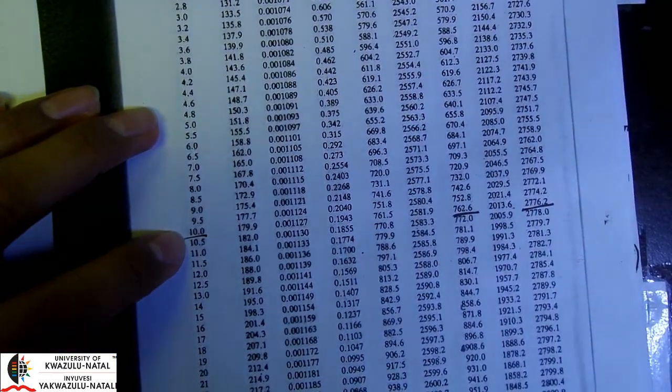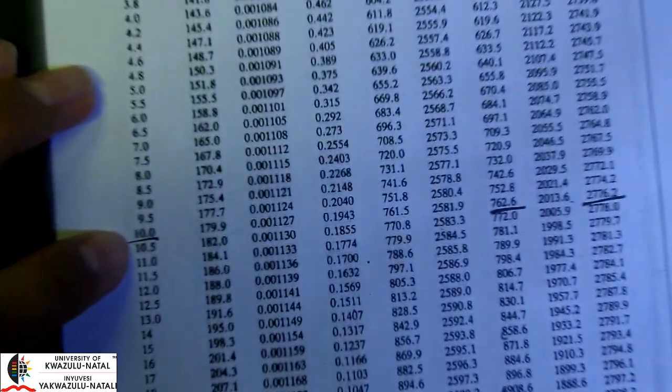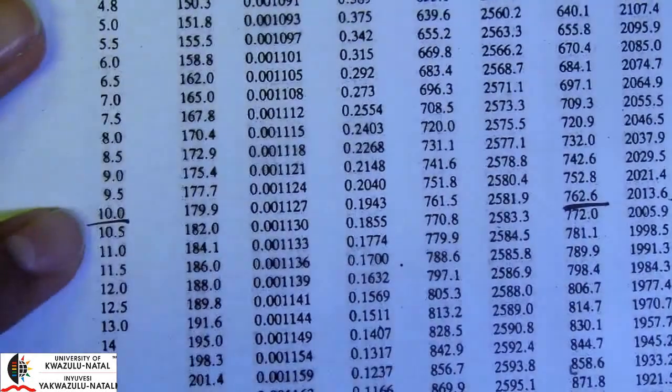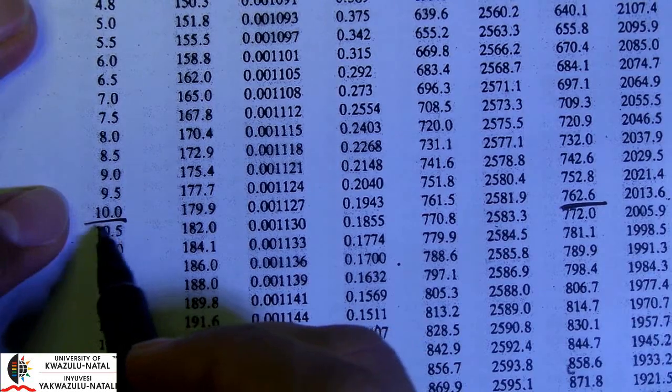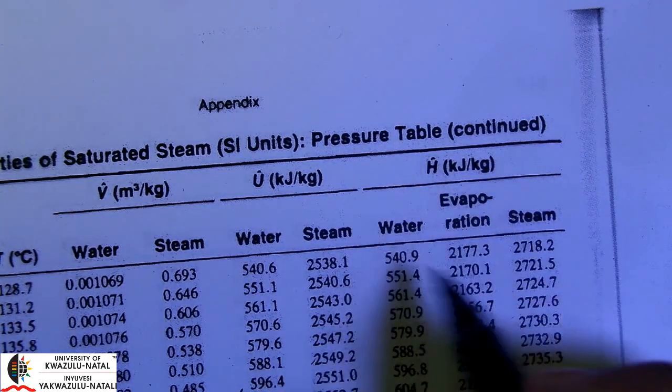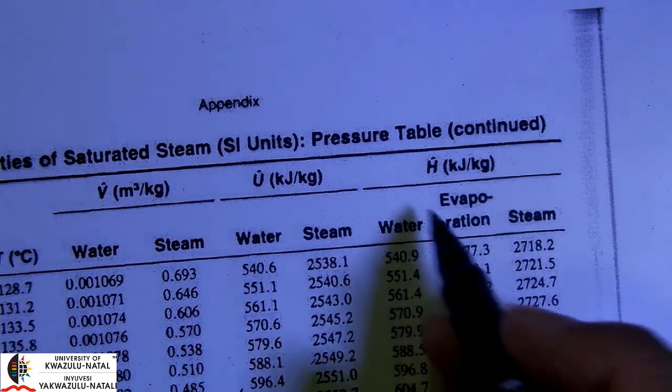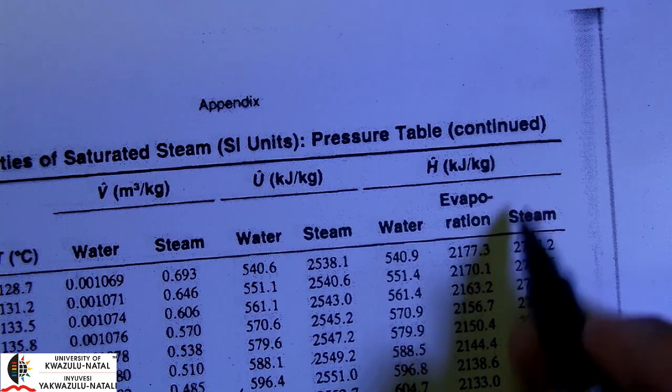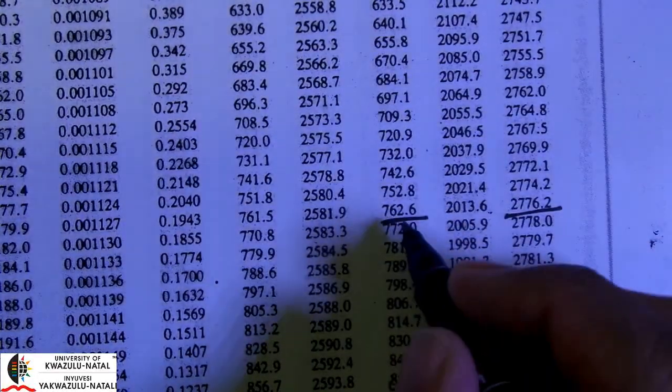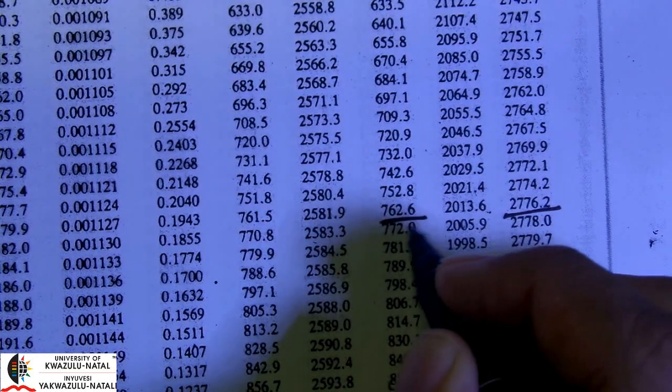So we can ultimately look at our saturated steam table. Okay, and this is at 10 bar. And we look at our specific enthalpies, and we have our enthalpy of our saturated condensate and saturated vapor. So if we go down here, these are the values at 10 bar.